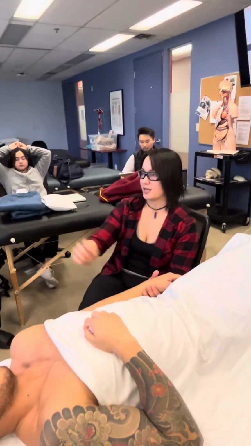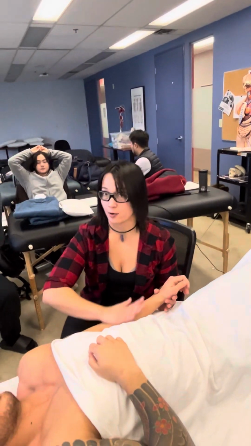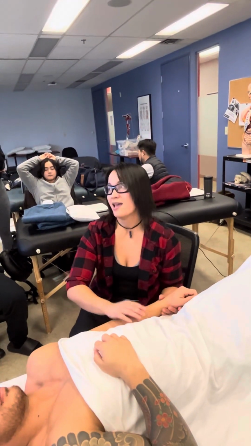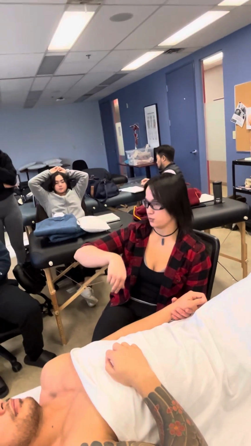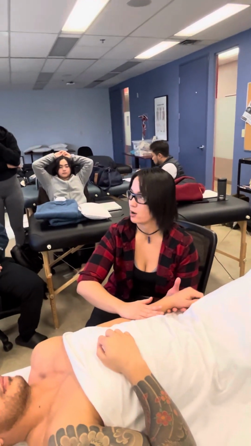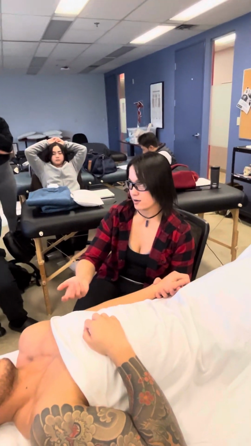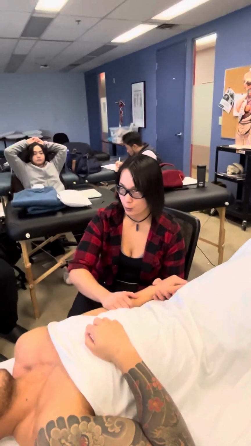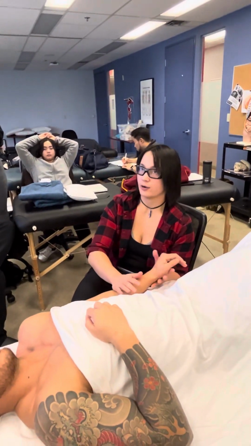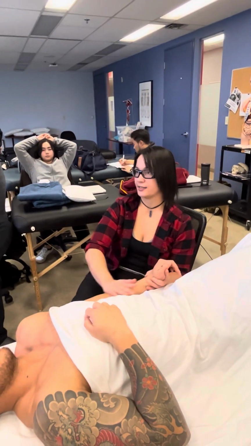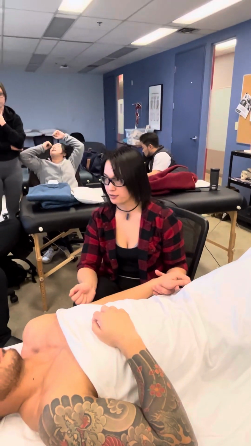So in order, it would be AROM, then assisted AROM with some sort of awakening techniques, and then isometrics. We jump to isometrics after, because this is still technically AROM, right? So there's AROM, there is assisted AROM with tapotement techniques, there is our isometric holds. What comes after isometrics once they're starting to gain a little bit more strength?